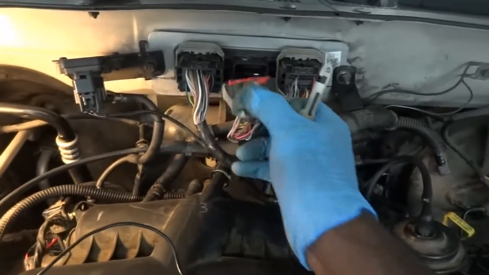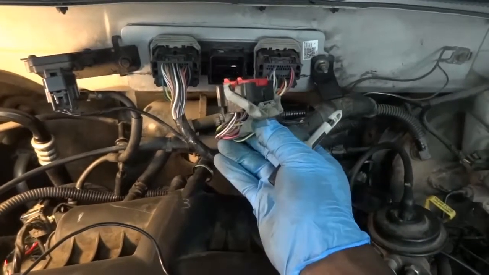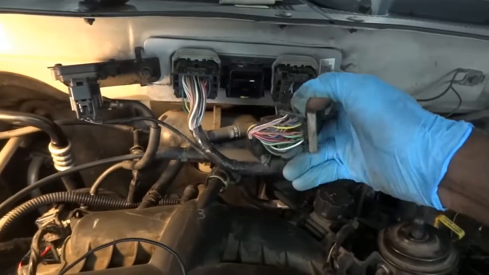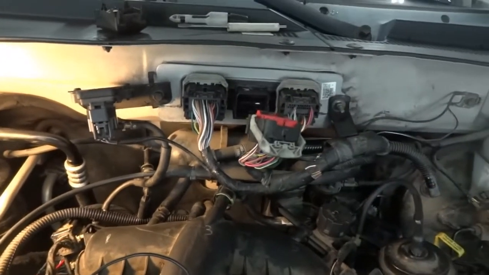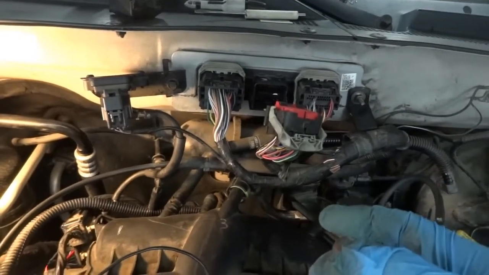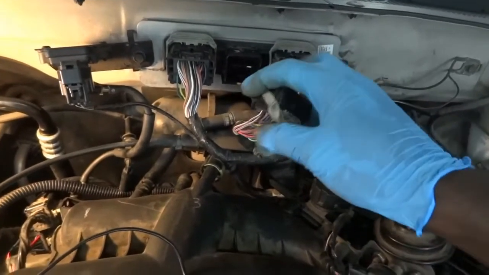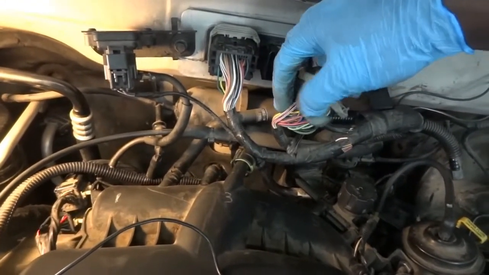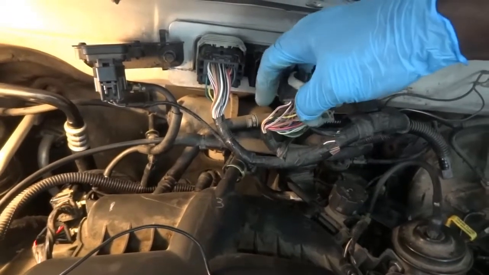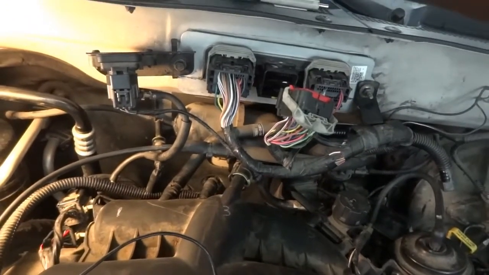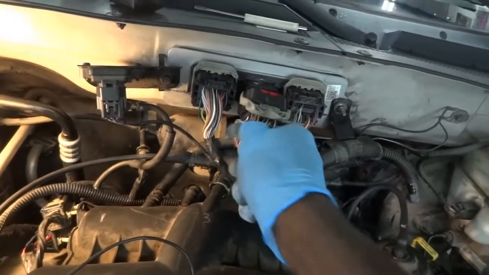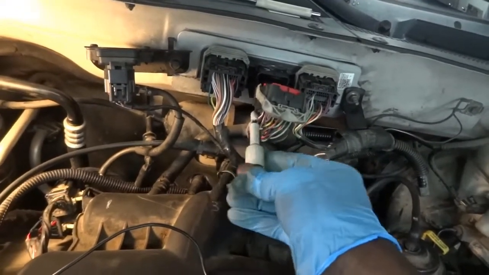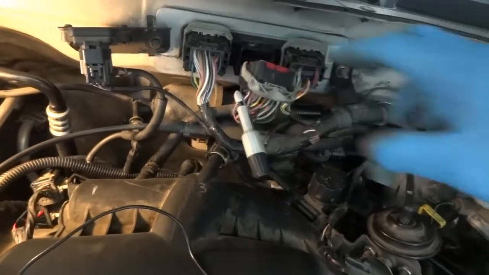After checking all the ground wires, now we're going to check the power wires. Let's go back to the wiring diagram and find where our power wires are. All right, I already checked the wiring diagram. Our power wires are these two wires right here. This white wire with what looks like a pink tracer. Let's back probe this guy. These two wires are our power wires.